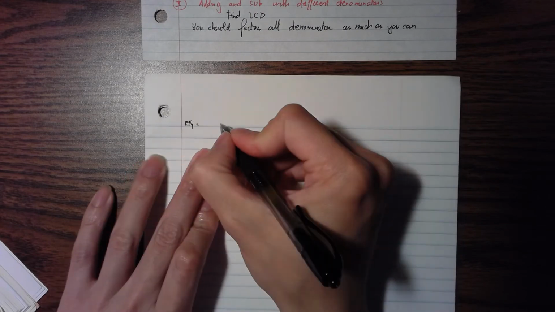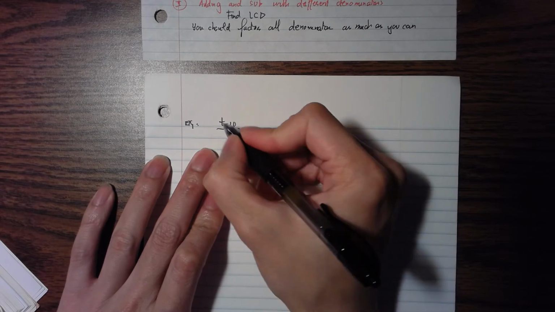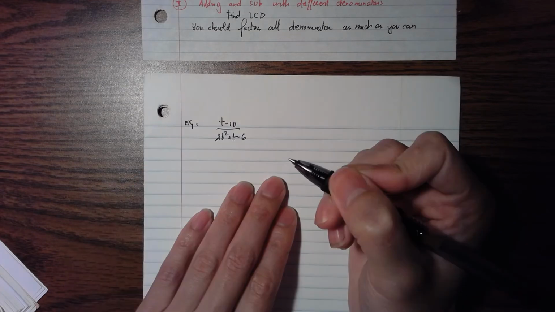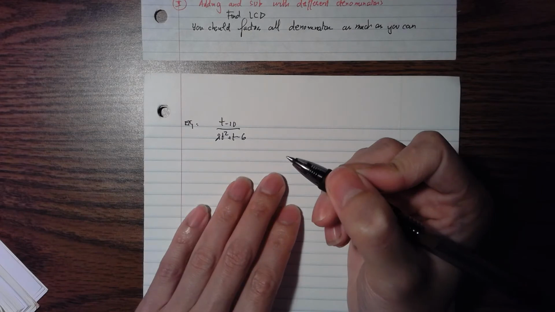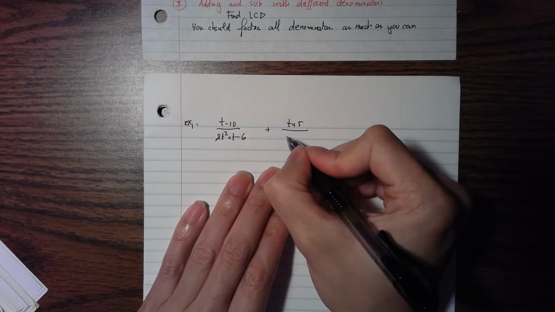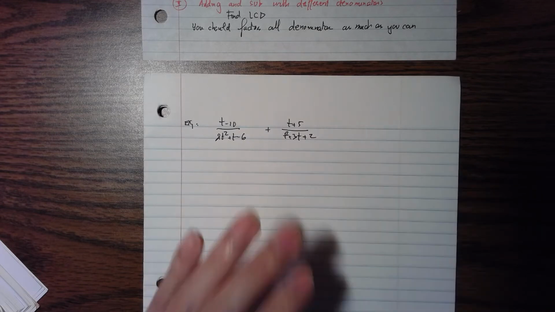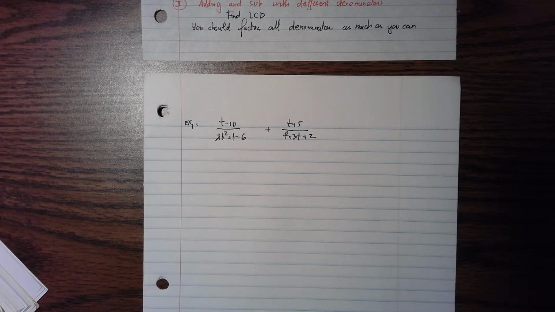We have t minus 10 over 2t squared plus t minus 6, added to t plus 5 over t squared plus 3t plus 2. So you see that the denominators are different, right? 2t squared plus t minus 6 is different from t squared plus 3t plus 2. So you have to find the LCD.